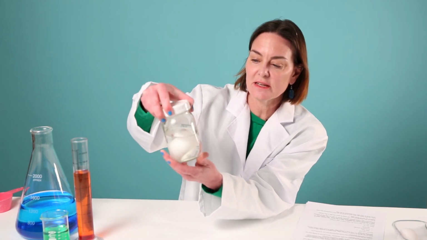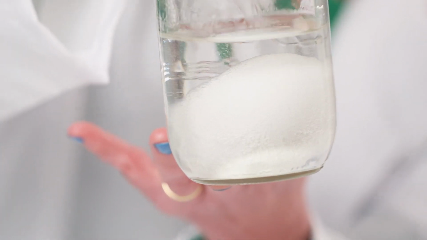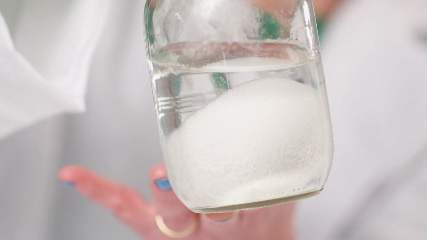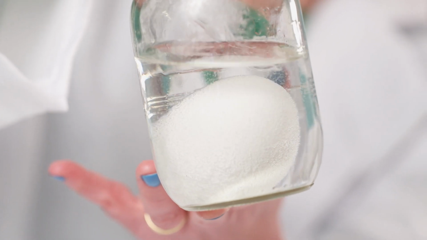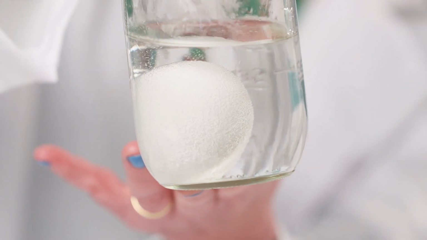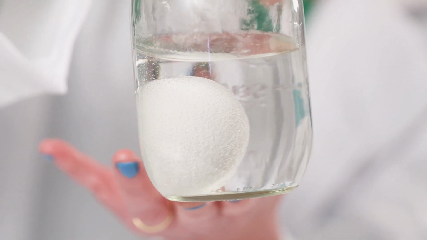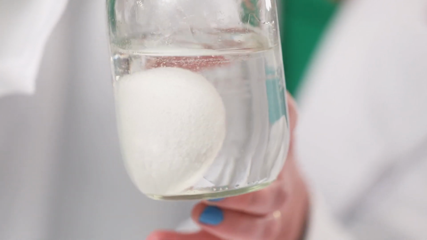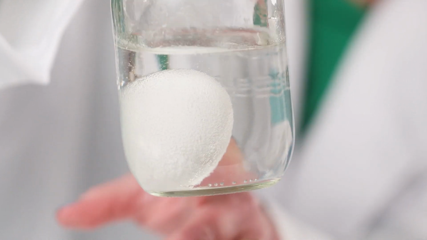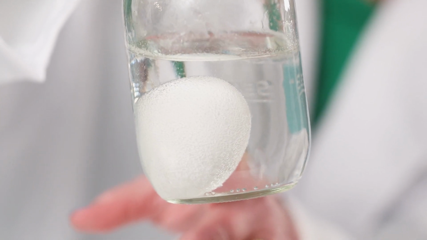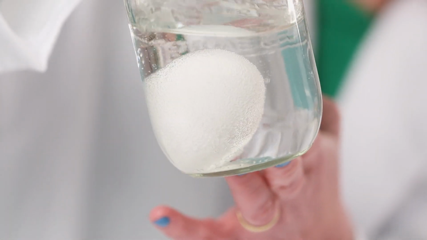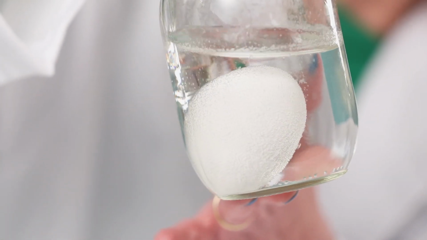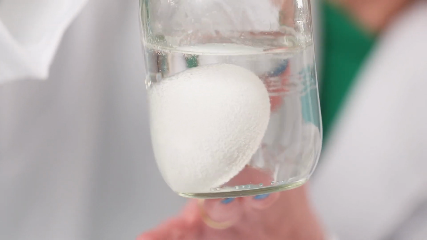And what you'll see immediately, you see these bubbles forming around the egg. There's all sorts of tiny bubbles on the eggshell. And what that is, it's a gas called carbon dioxide that's formed when the acid in the vinegar reacts with a compound in the eggshell, which is called calcium carbonate. So all these bubbles are formed by the chemical reaction that is taking place between the vinegar and the eggshell.